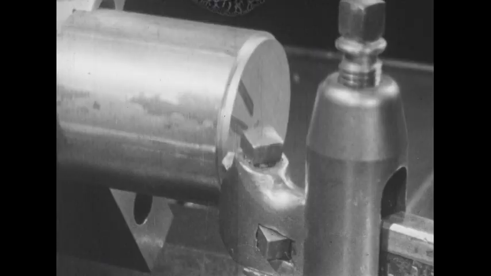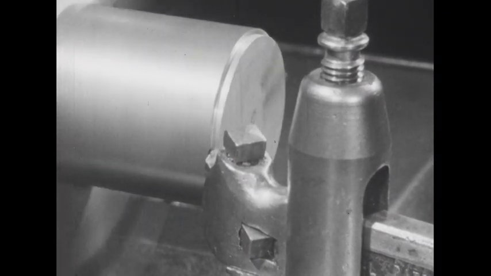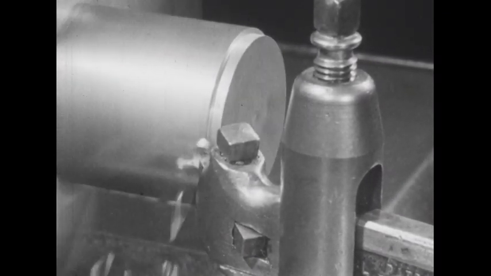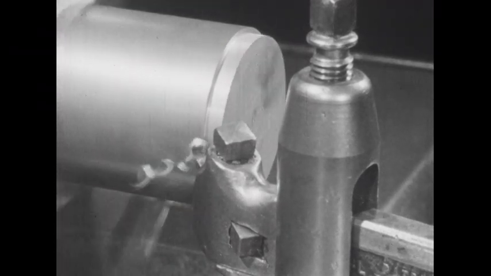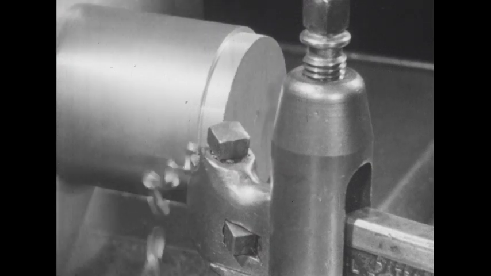The primary object of this rough cut is to remove material as rapidly as possible. Lathe spindle RPM, tool bit, and tool feed have been selected for that purpose, and material is removed to approximate the desired shape of the part.